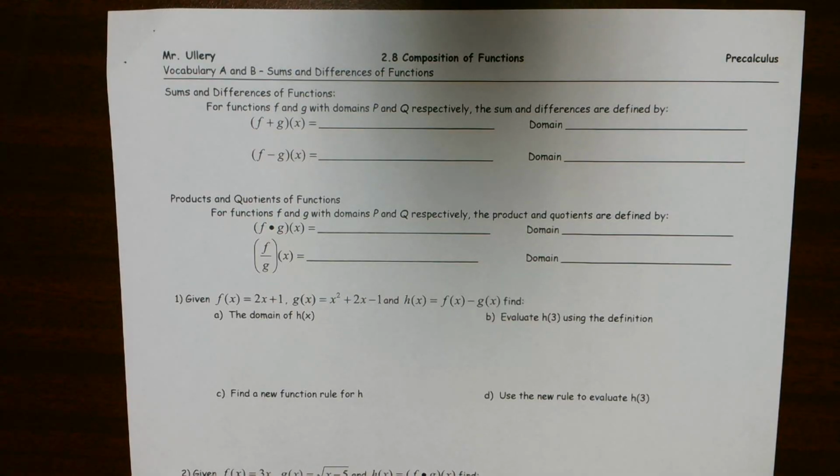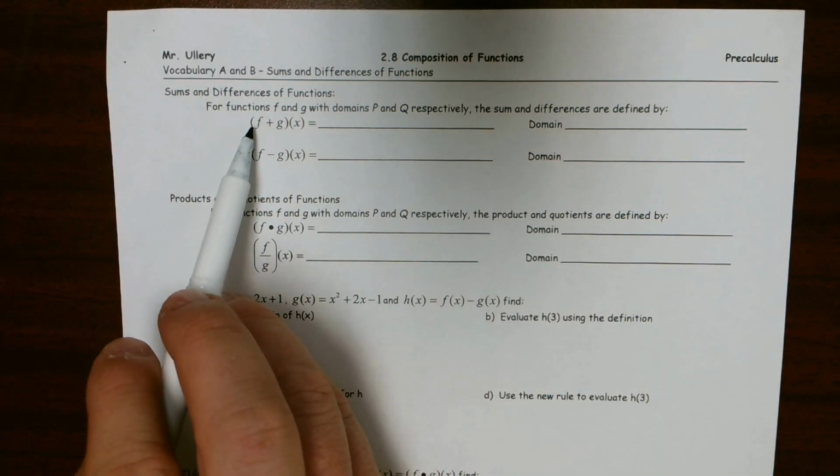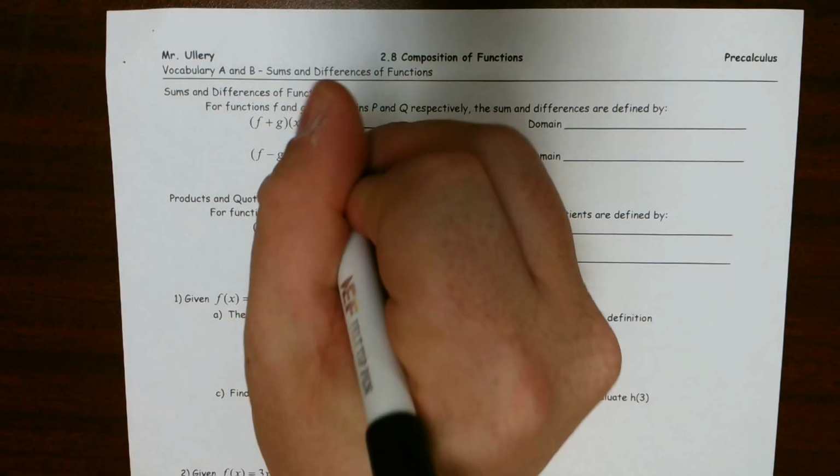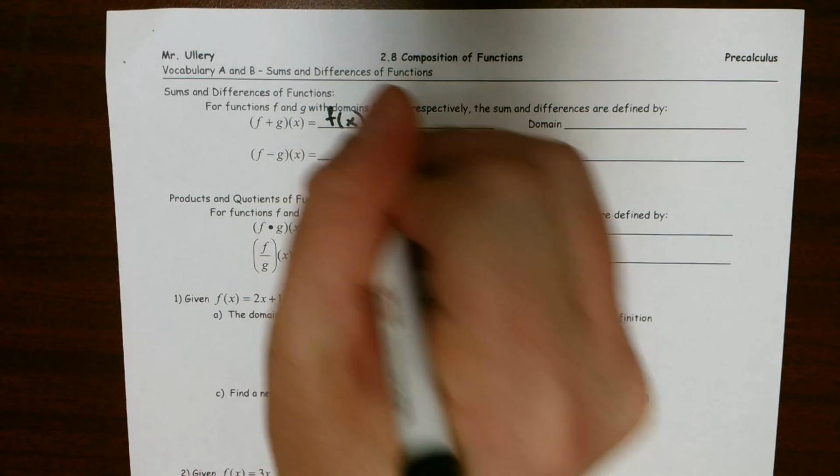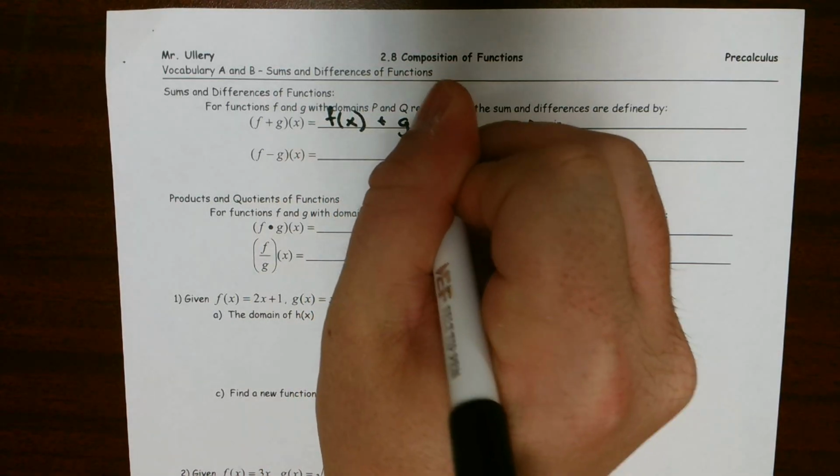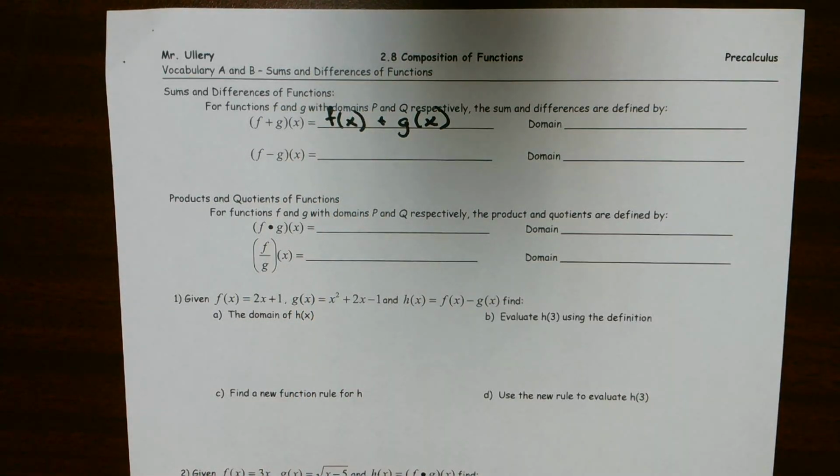Okay, so the first composition we're going to be talking about is the sum and difference of two functions. If you have two functions, f and g, added together, that's the same as taking your f function and just adding it to your g function. Essentially, we're going to be adding like terms.